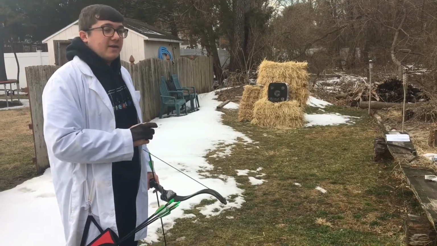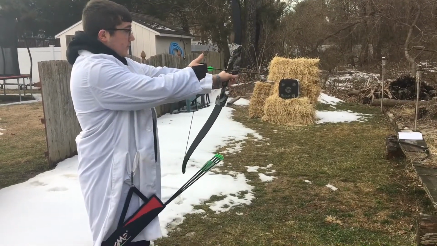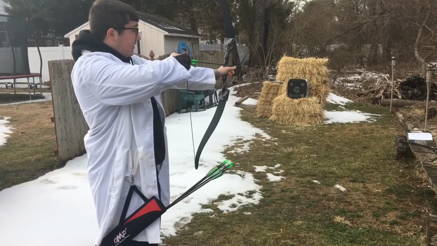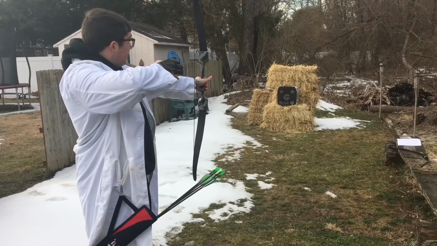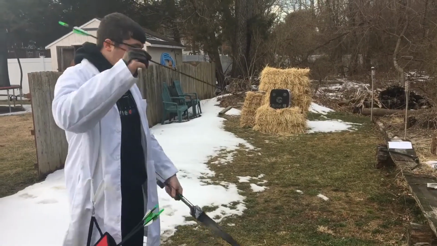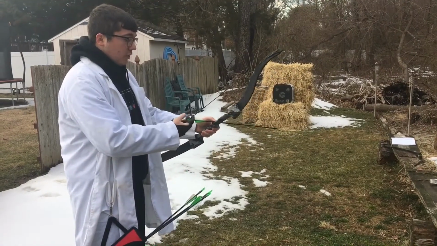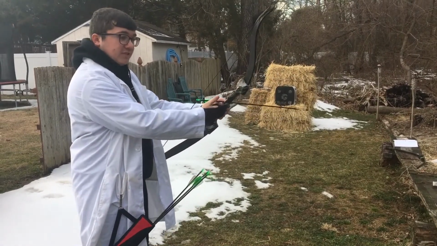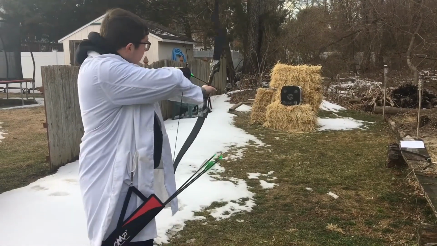So let's go ahead and find out now. First, I'm only going to pull it a little bit. I'm going to pull it maybe to my elbow, my left arm's elbow, and I'm going to release. And you can see how far that arrow went, how far it shot out, how much energy it had. Now I'm going to pull this bowstring back really far. I'm going to change the distance that I stretch the string. Let's see how that affects my energy.